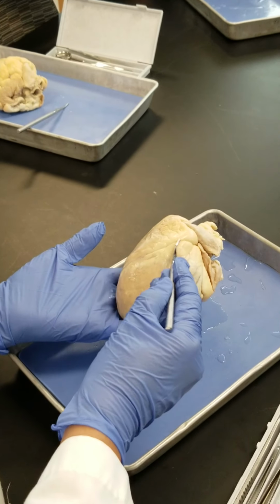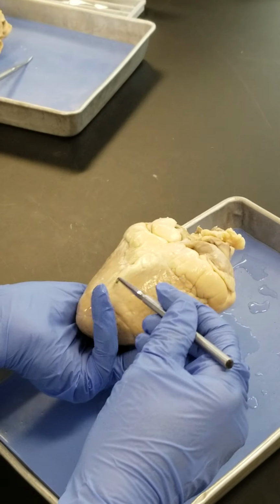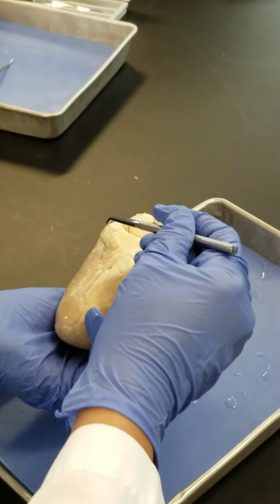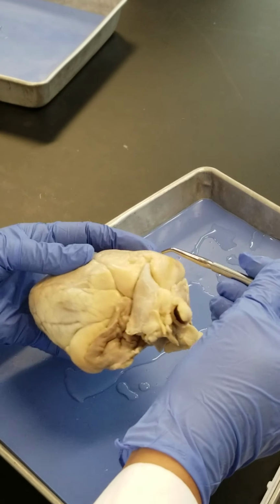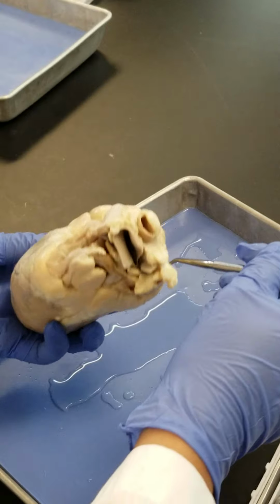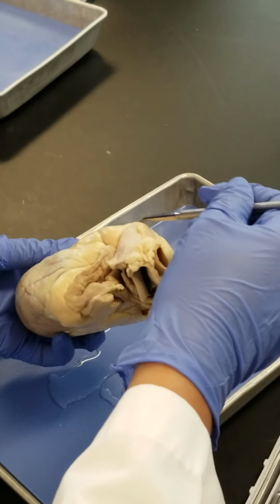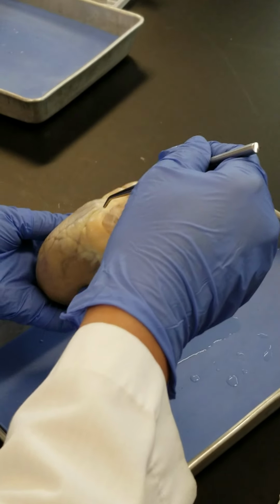So you have one here, and you have one other one that you see goes all around, like a crown. What do we call this one? Which sulcus? Coronary sulcus.